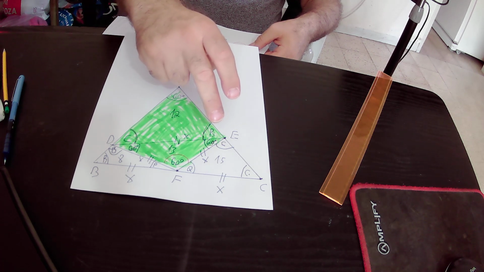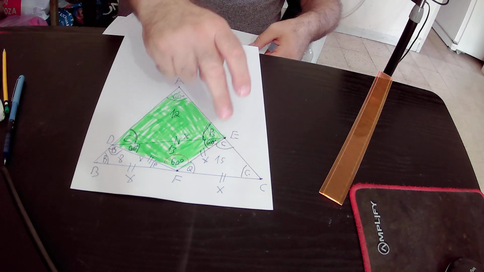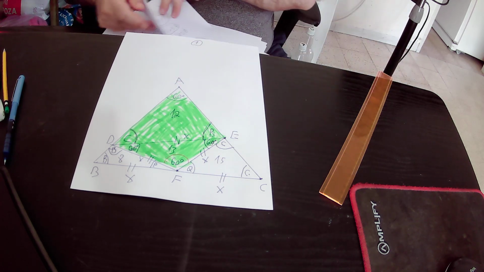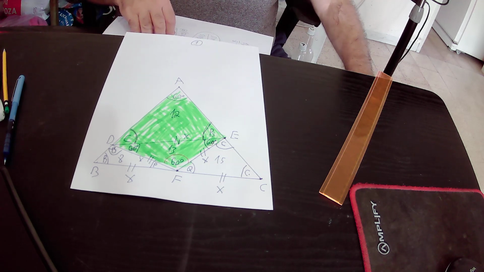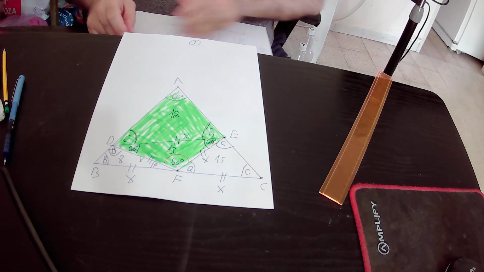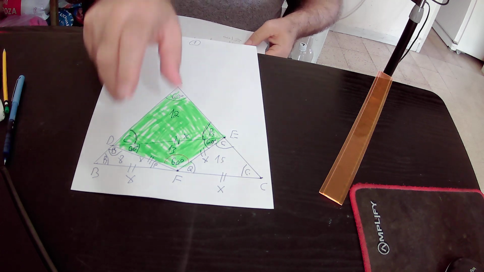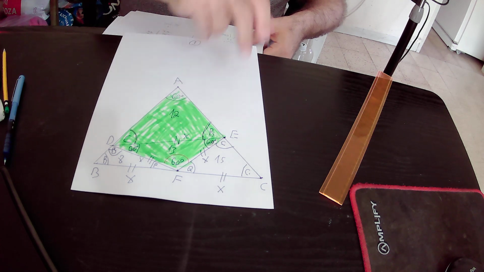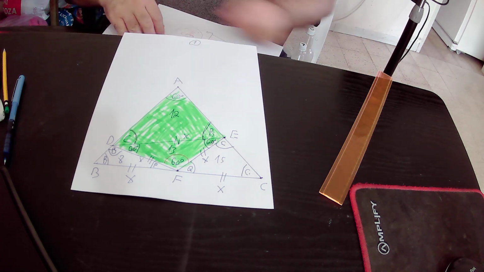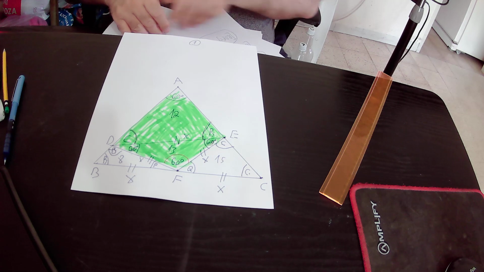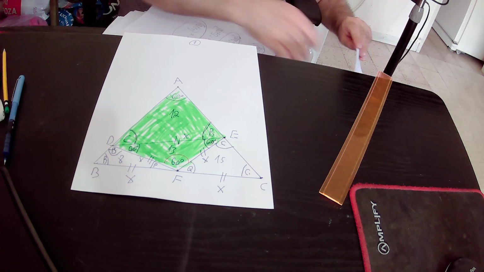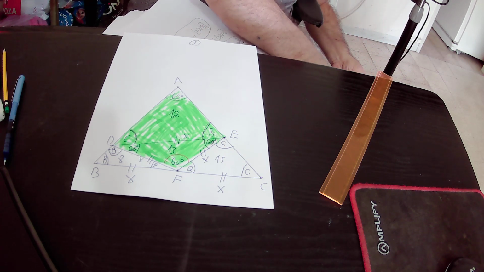The area of triangle EFC equals 15 square units. We also know that BF equals DF equals FC equals FE. And we want to find out the area of the green quadrilateral ADEF.